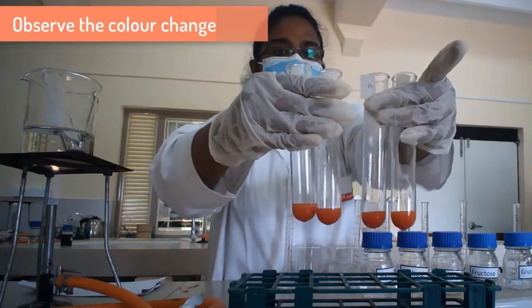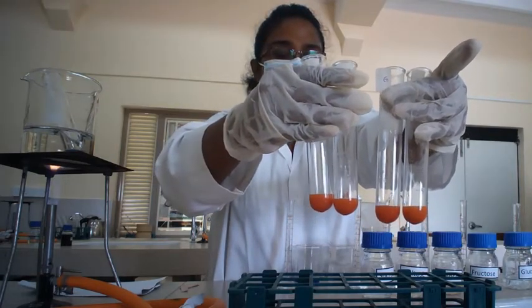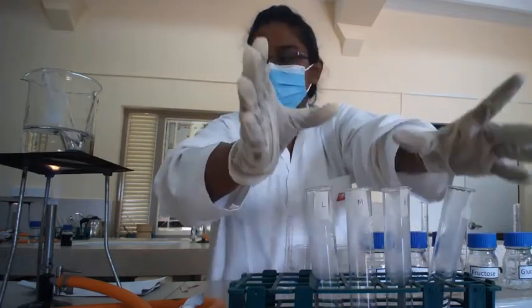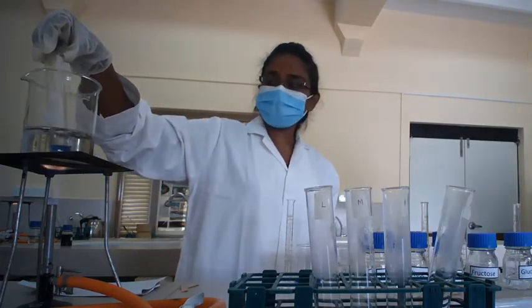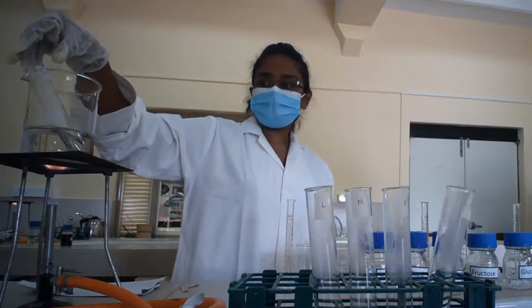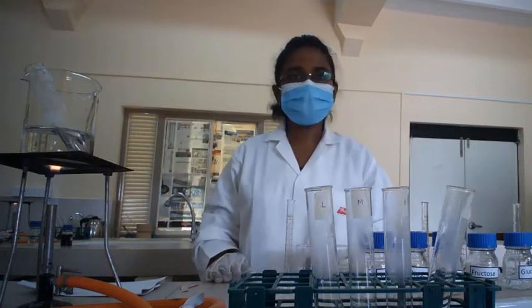Fructose, glucose, maltose, lactose turn into the brick red color. But sucrose didn't change from the blue color. Thereby we can easily say sucrose is a non-reducing sugar.